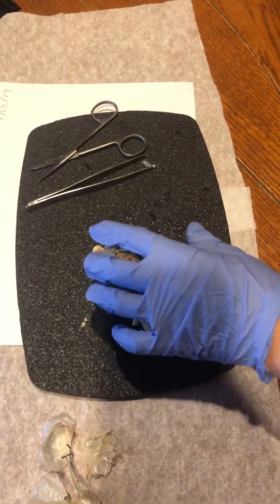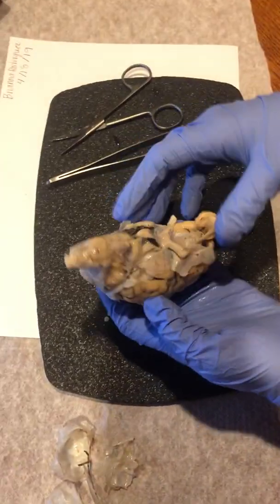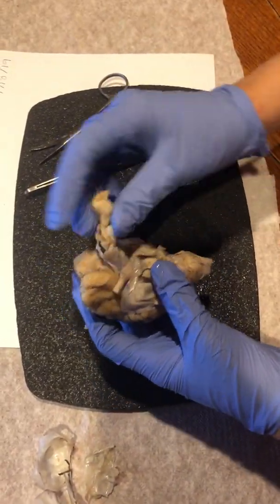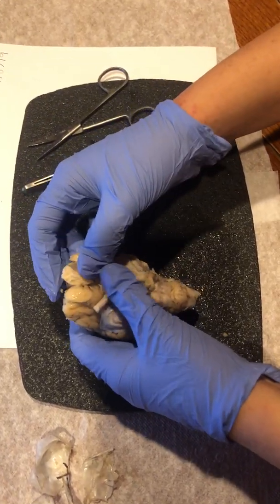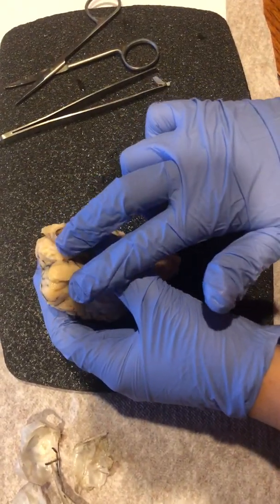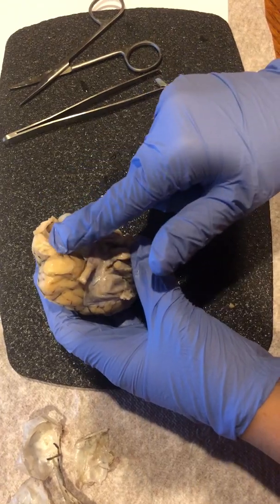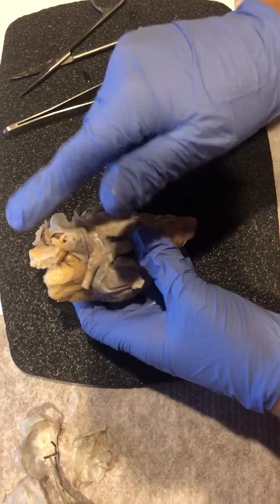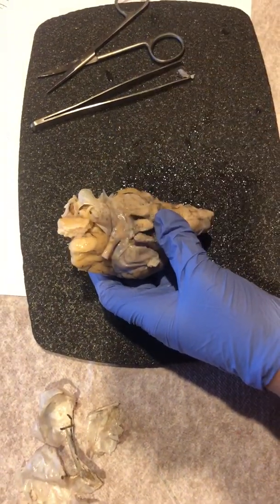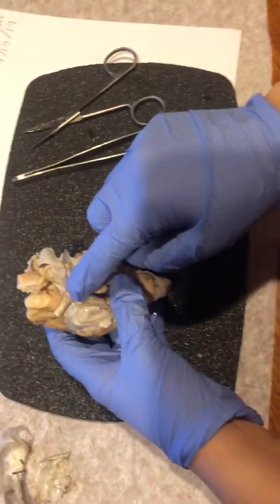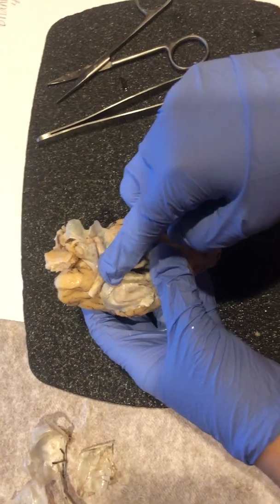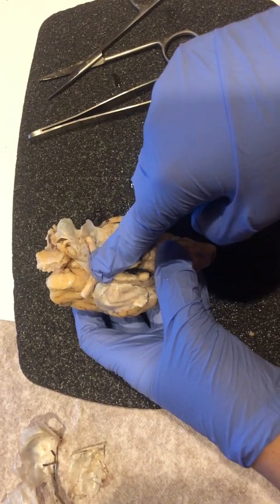Okay, so now I'm going to show you different parts of the brain. We're just going to look at the front part here, the bottom of the brain. So we have the olfactory bulb, which are these two little bulb-like structures towards the front of the brain. And then right under it, we have the optic chiasma.